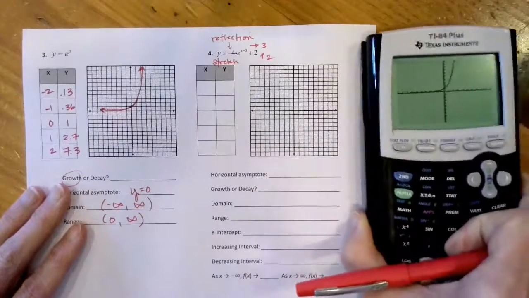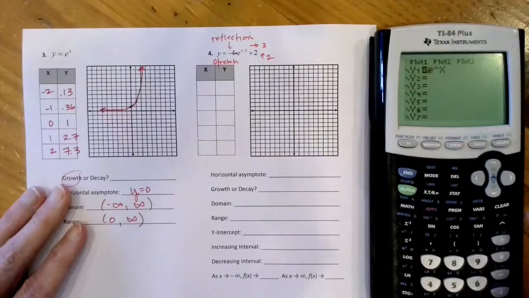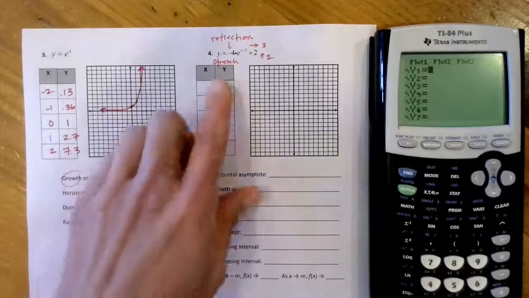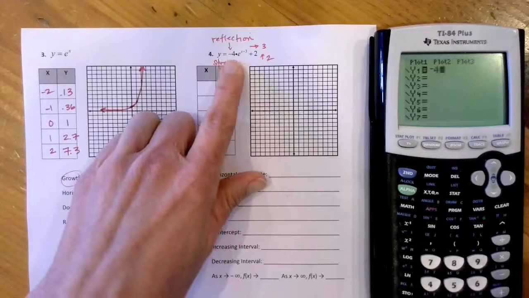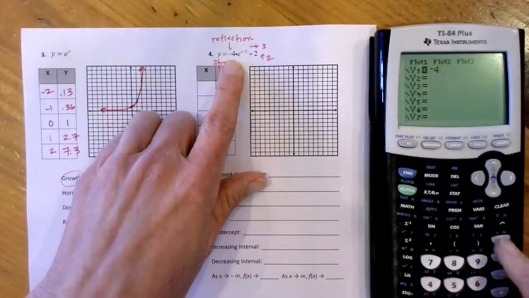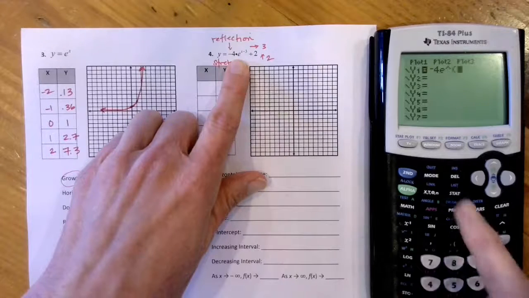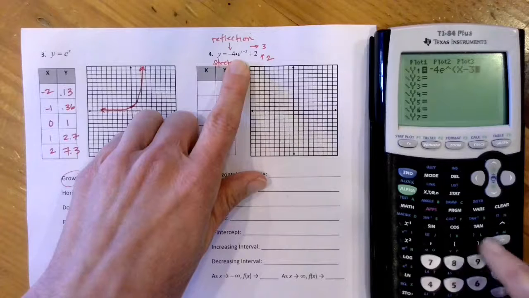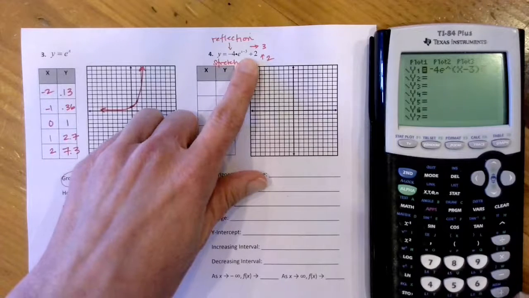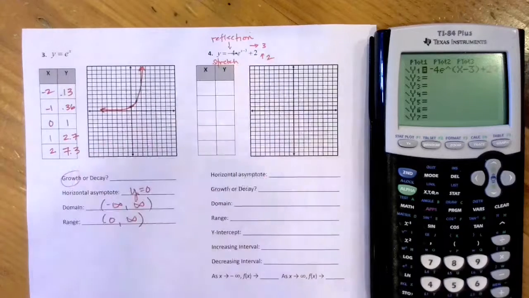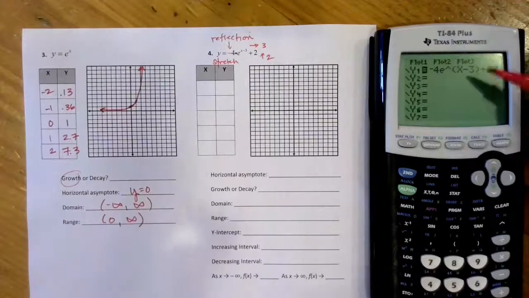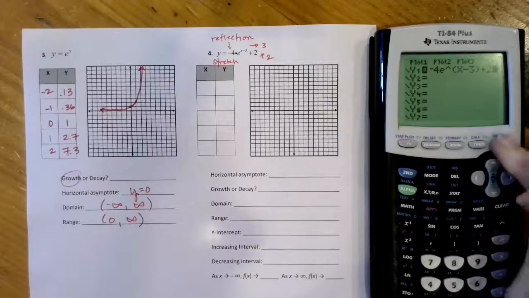Okay, let's go ahead and type that in and see how it looks in our calculator. So we'll say the opposite of 4 times e to that, and don't forget to use your parentheses for your exponent, and then plus 2. If you have an older calculator, make sure you arrow out for the plus 2.